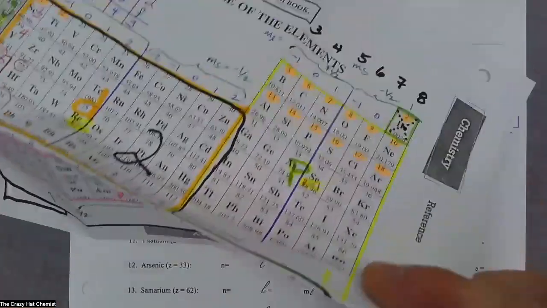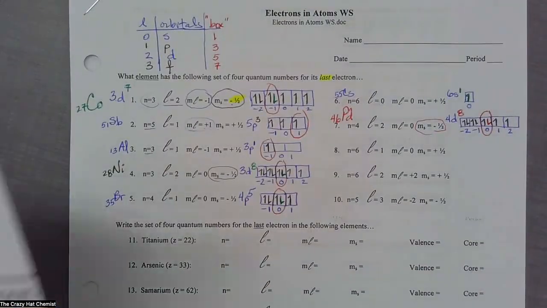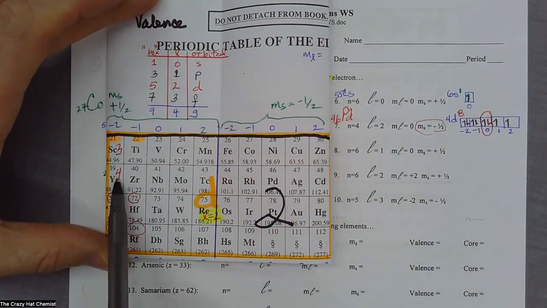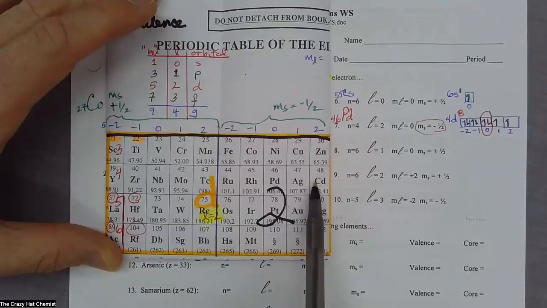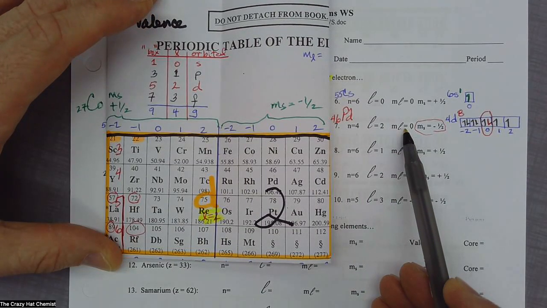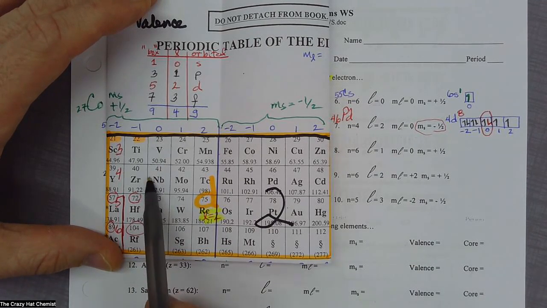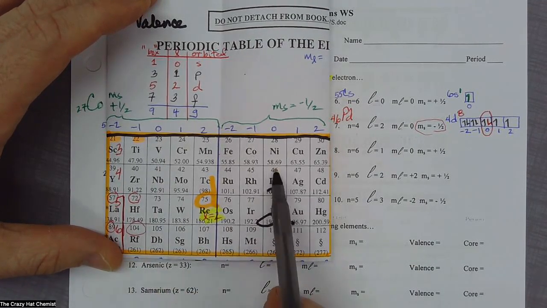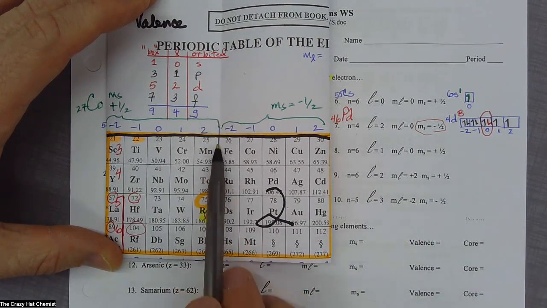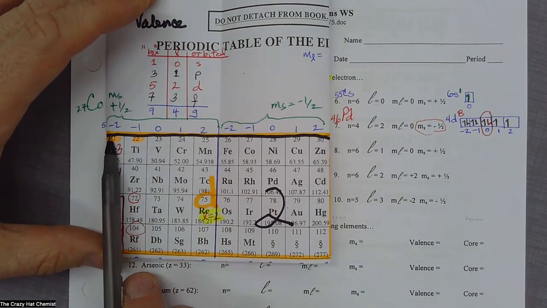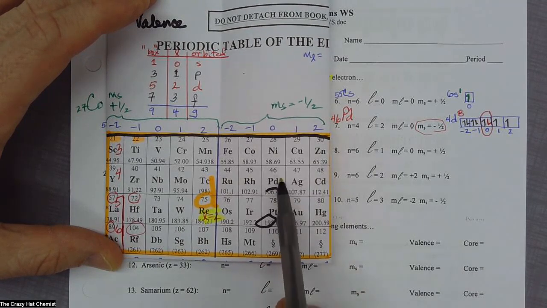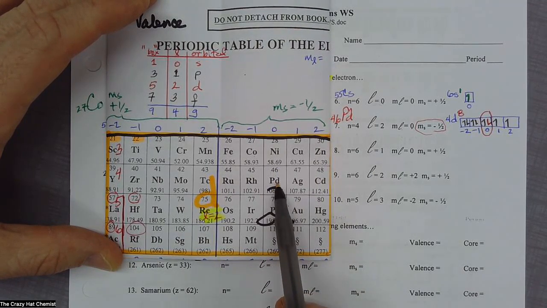So I'm going to fold this, get rid of the f's and the p's. It's just a d, n of 4. So it's one of these 10 right now. Now, when it says m sub l of 0, that means it's either Nb or Pd. Then -1/2, it's in the second half. This blue line is the first half on the left, and on the right is the second half, the -1/2. So it's element number 46, Pd.